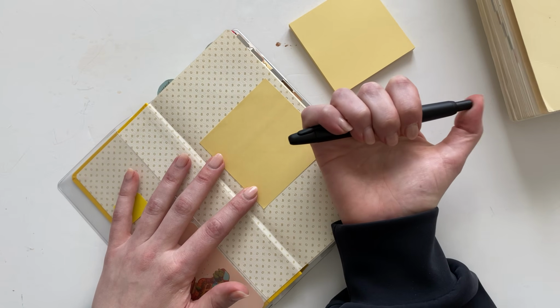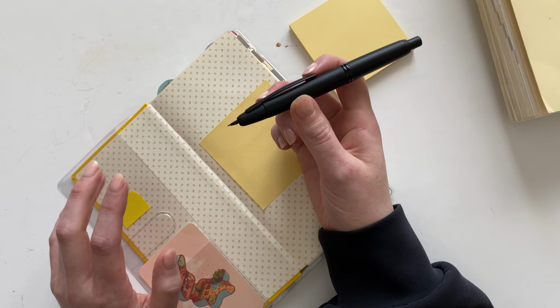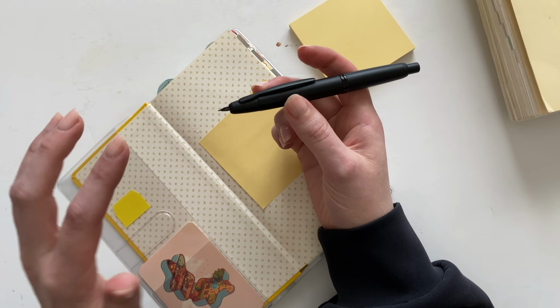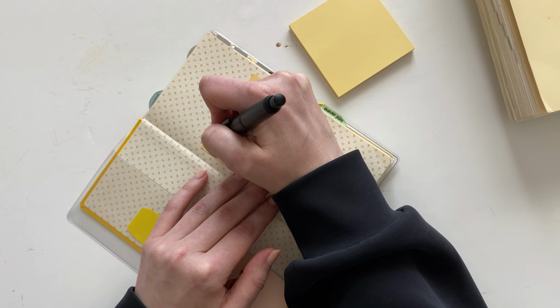So let's start with the ones that I use. For reference, this is my Pilot Vanishing Point. It is a fountain pen. It's my favorite. I'll have all the details linked down below for you. So let's start at the beginning, the bullet.